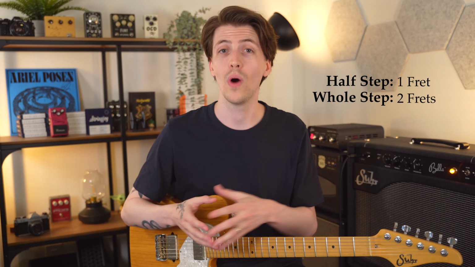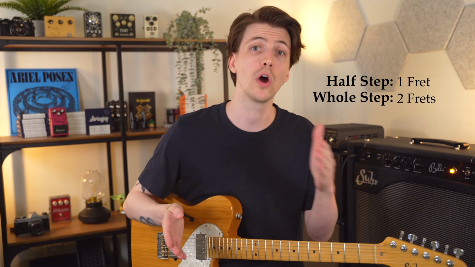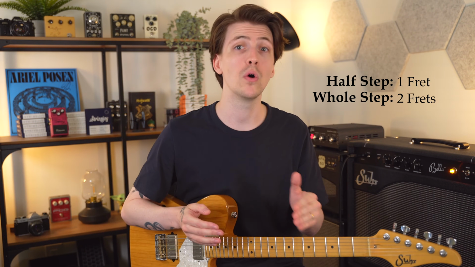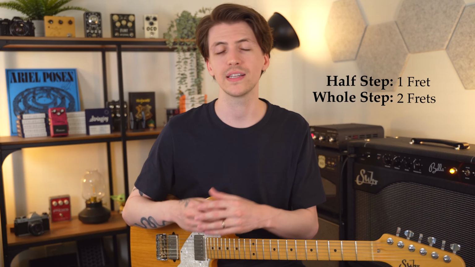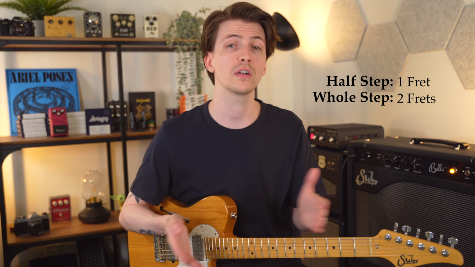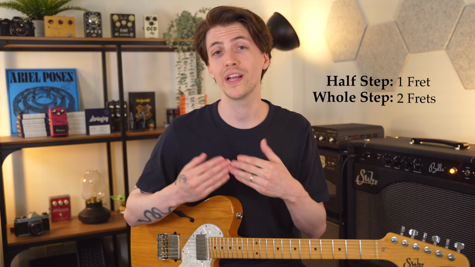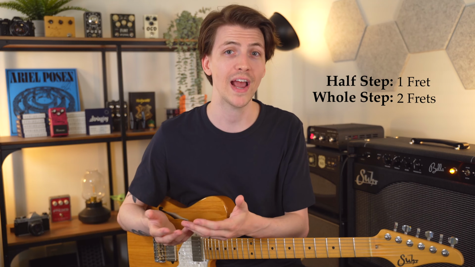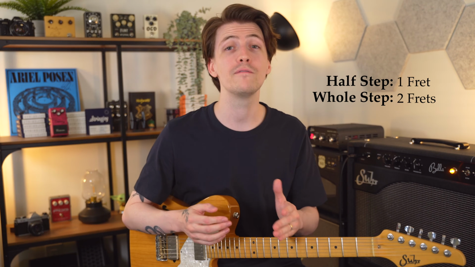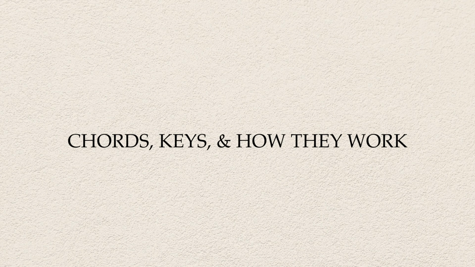So if they said, oh, I want to transpose this song down a whole step, you'd be moving down 2 frets. And this also means that sometimes they'll be added together. So you'll hear someone say, okay, we're going to transpose this song up 2.5 steps. Well, that would mean 5 frets.